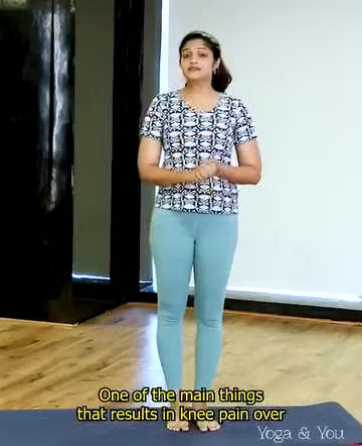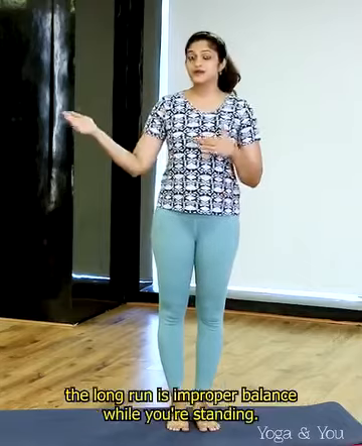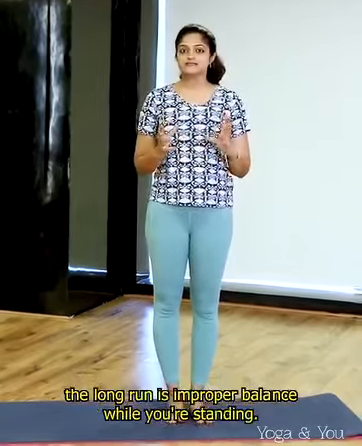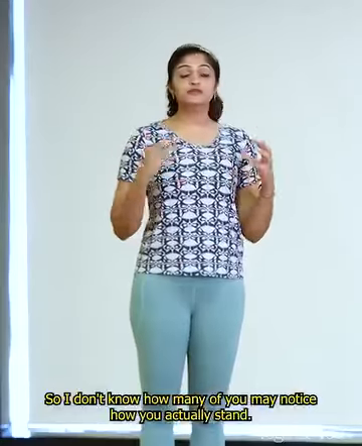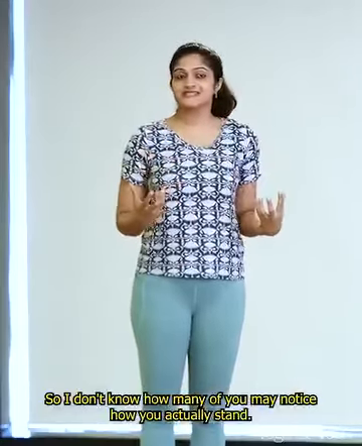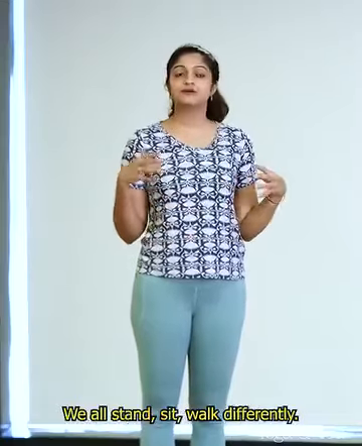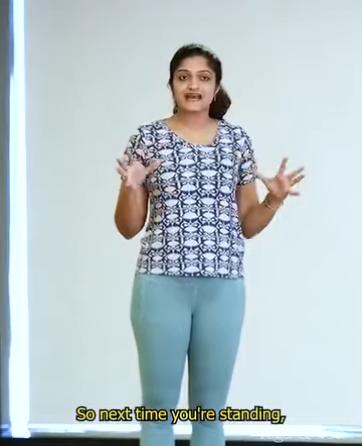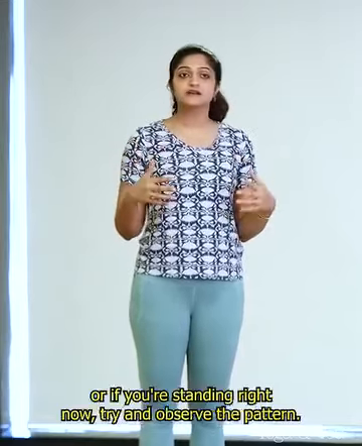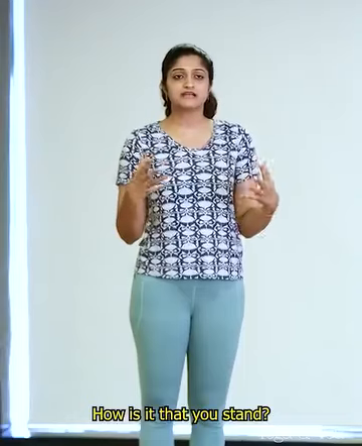One of the main things that results in knee pain over the long run is improper balance while you're standing. So I don't know how many of you may notice how you actually stand. Everybody has different patterns. We all stand, sit, walk differently. So next time you're standing, or if you're standing right now, try and observe the patterns. How is it that you stand?